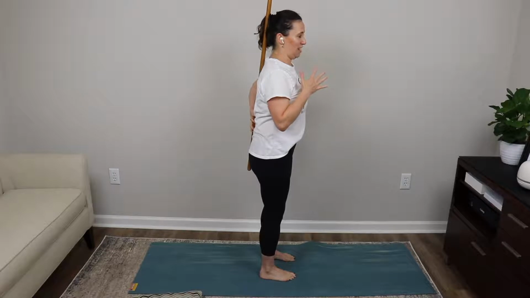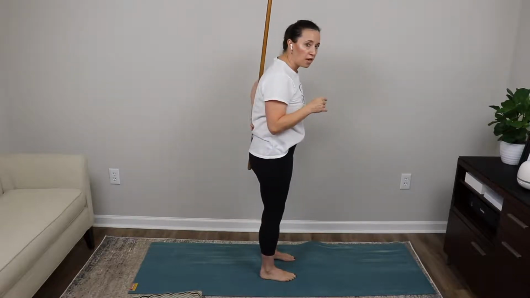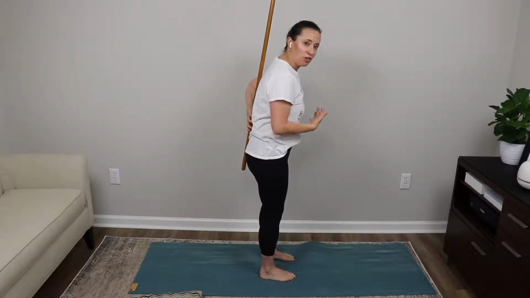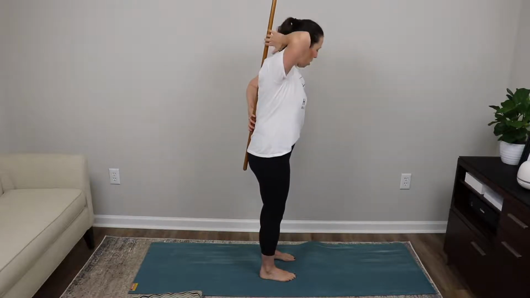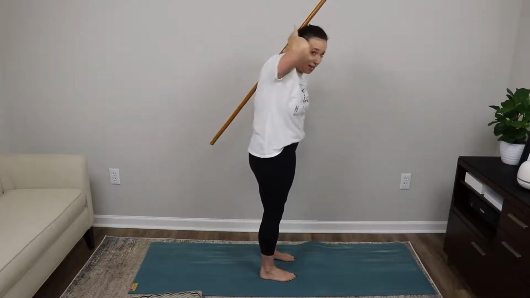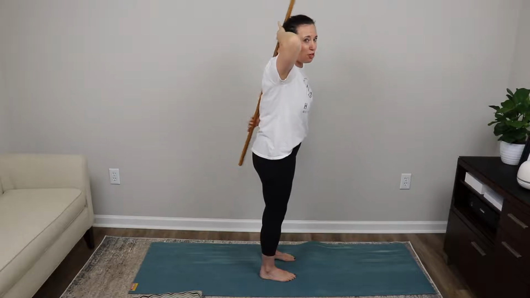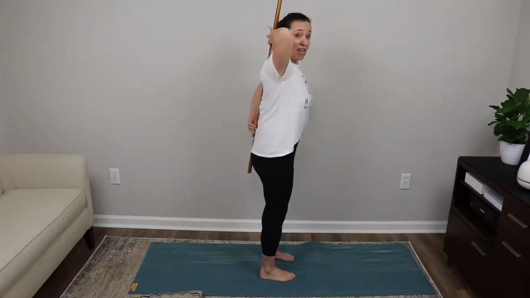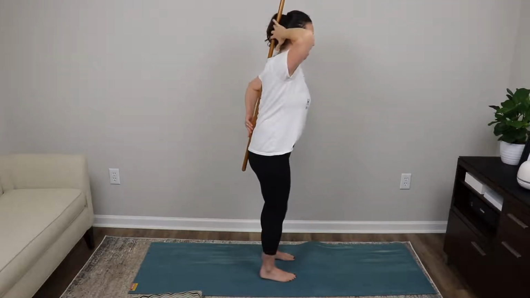Now, word to the wise: if you have forward head, shoulders, and a lot of rounding through your upper back and your neck, please do not force the head back, because as you force the head back, you're going to lose the neutral curve through the low back. So just do the best you can at keeping the alignment through the rib cage, the pelvis, and the neck, as long as you can with the chin tucked.